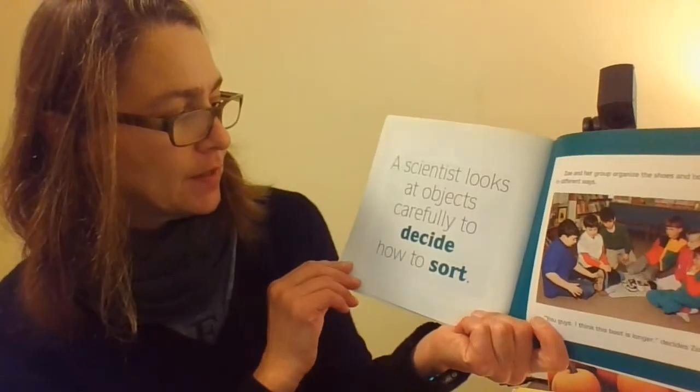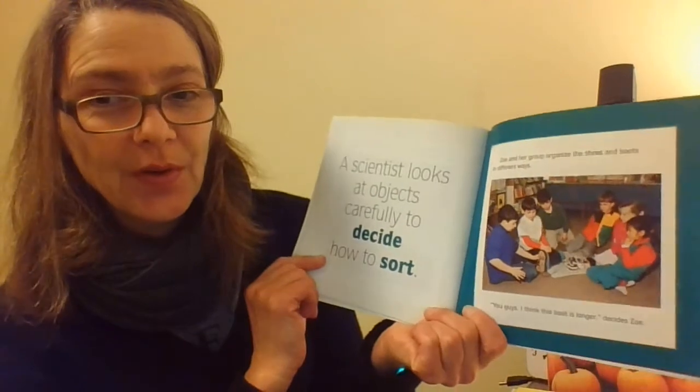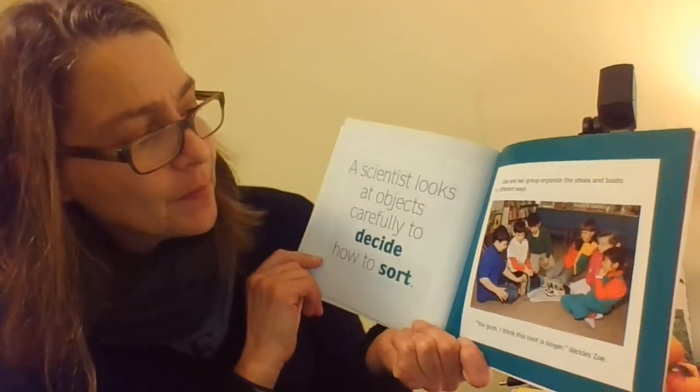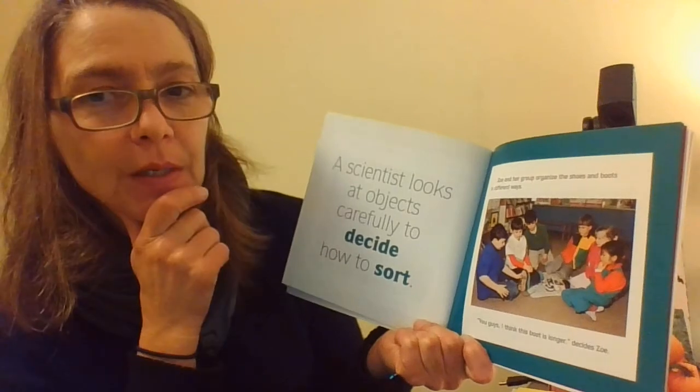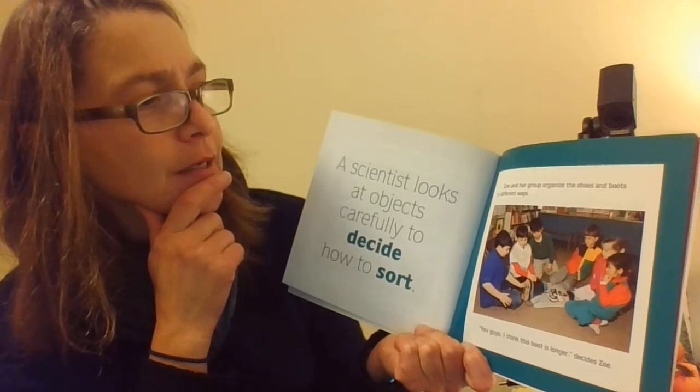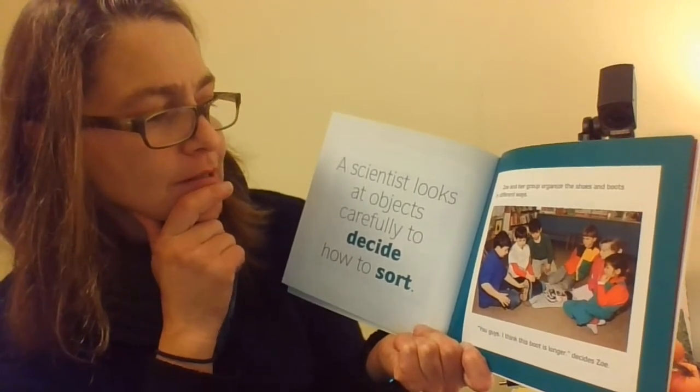A scientist looks at objects carefully to decide how to sort. What are some ways we can sort? We can sort by... another one. Zoe and her group organized the shoes and boots in different ways.